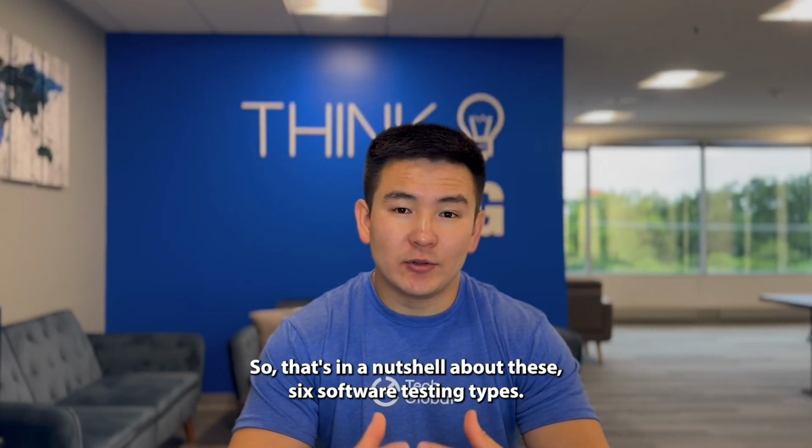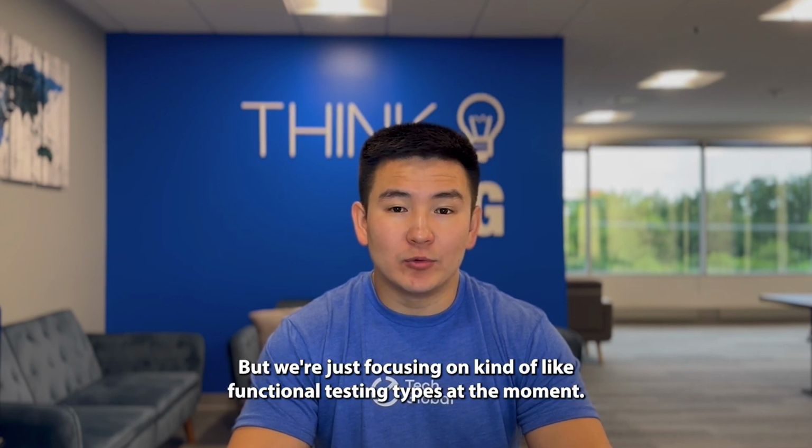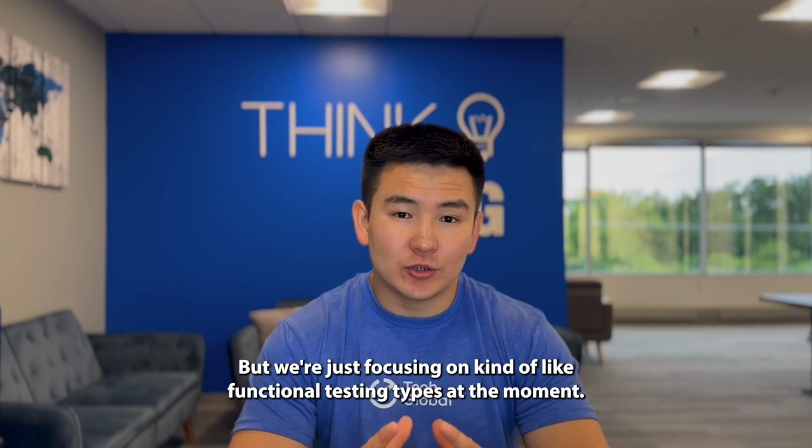So that's in a nutshell about these 6 software testing types. There are a lot more out there, but we're just focusing on kind of like functional testing types at the moment.